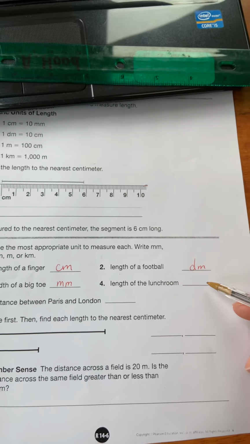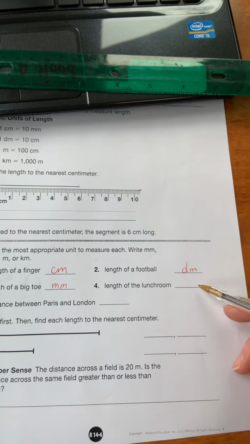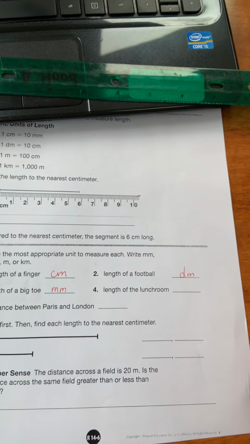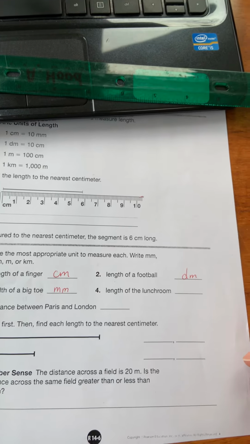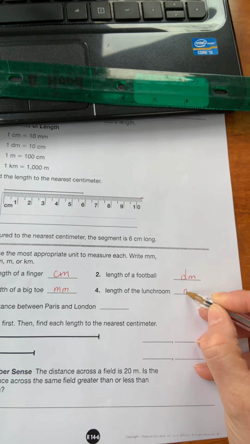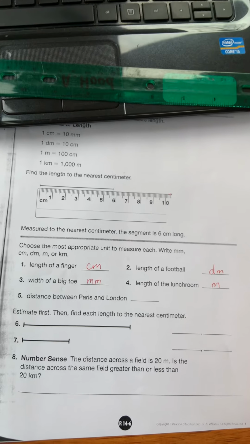Number 4, length of the lunchroom. Cafeteria, if that's confusing here, lunchroom. The lunchroom, that would be a meter. We would use a meter stick for that one.